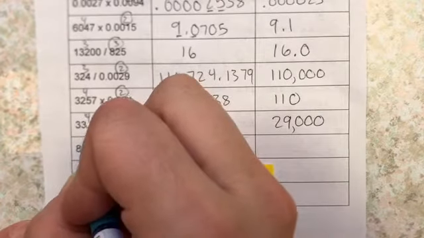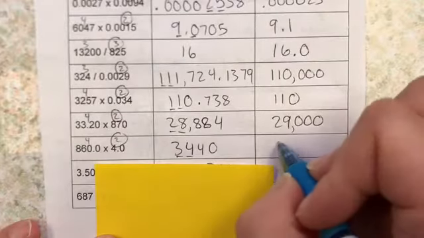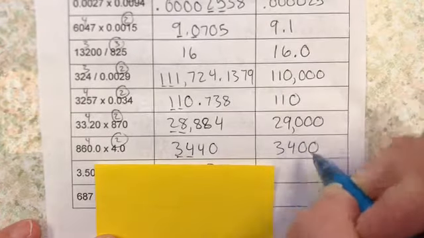Okay, this one has 4 significant figures. This has 2 significant figures. Our answer needs to have 2, 3, and the 4. So 3,400.